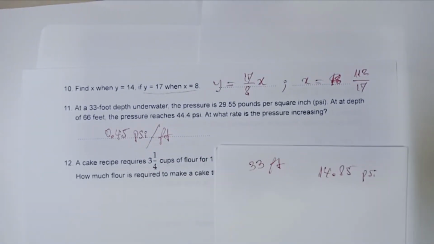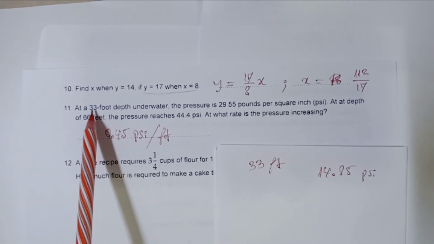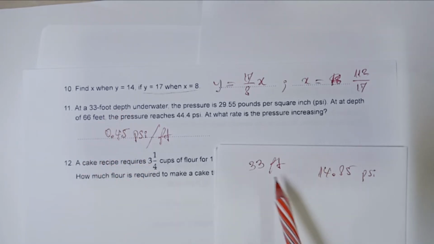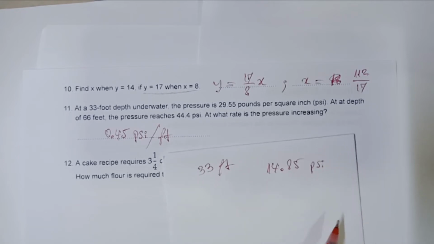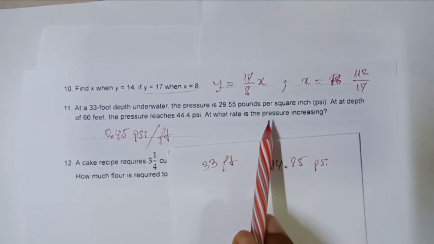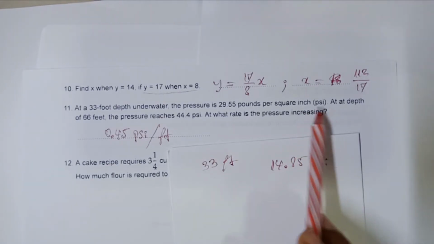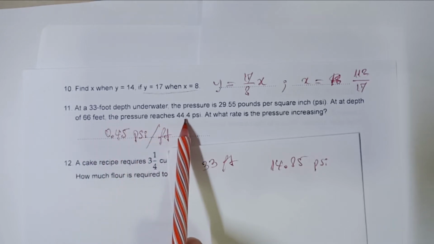Okay, let me repeat this number. From this, the change of depth, from 33-foot depth to 60 feet, is 33, and then the change of pounds per square inch, psi, from 29.55 to 44.4.